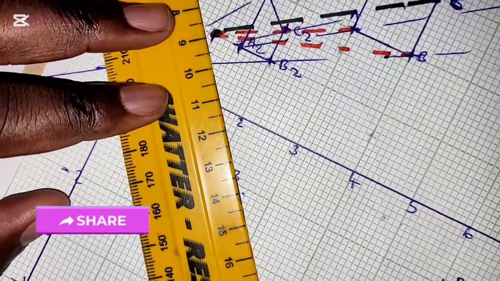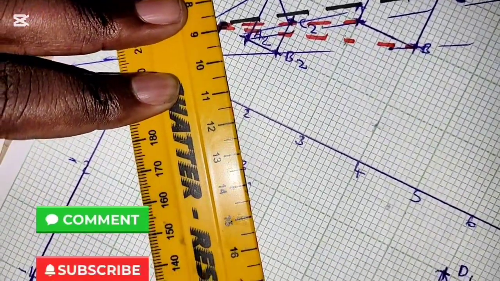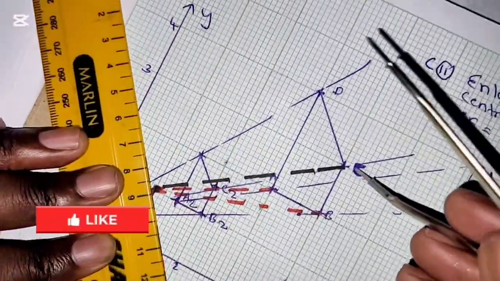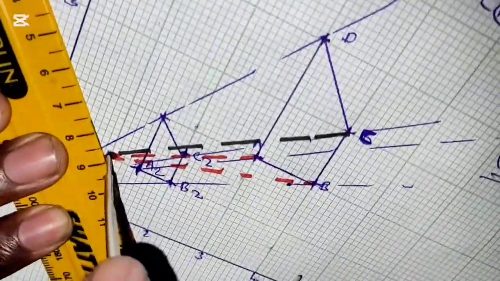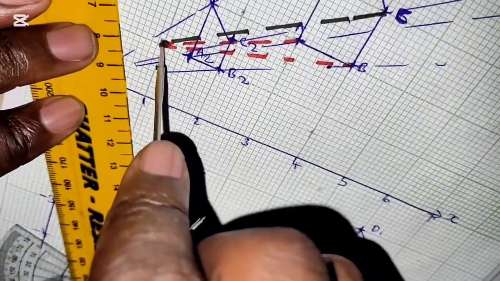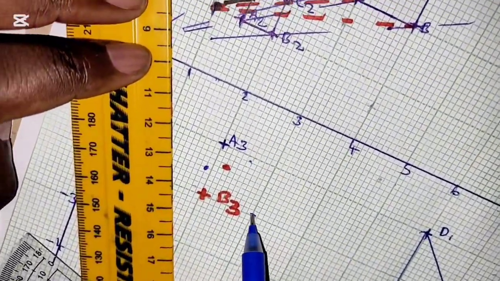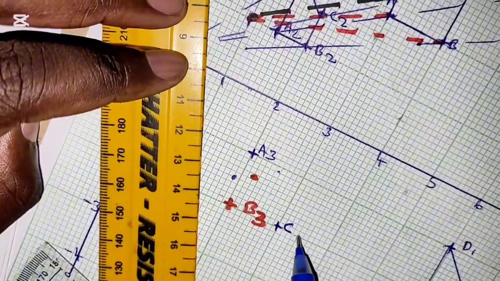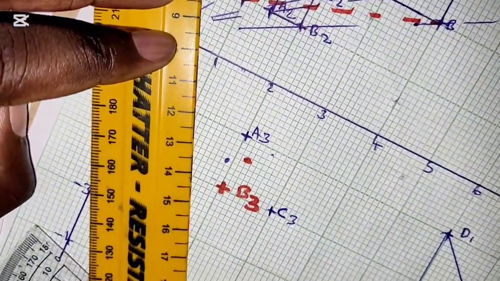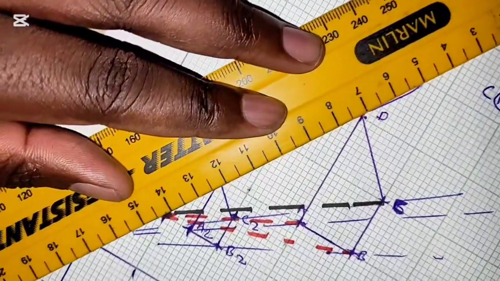Okay, so somewhere here along this line. Then I'm going to take my divider from point C to this one. Then rotate it. As you can see, this point right here is C3.